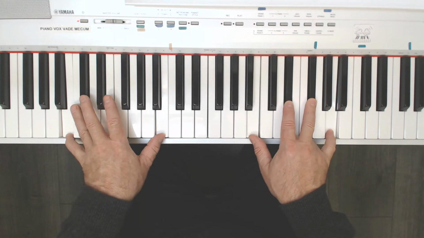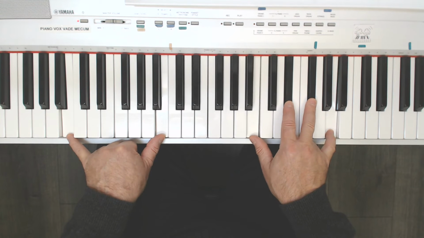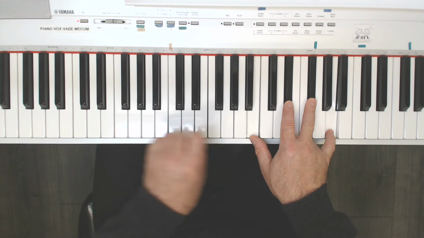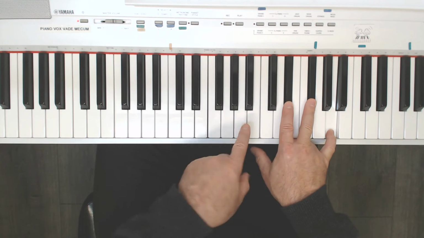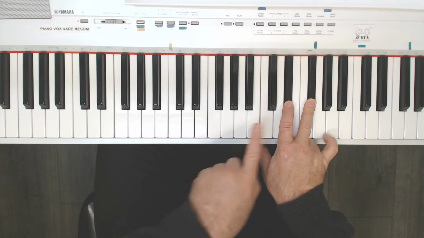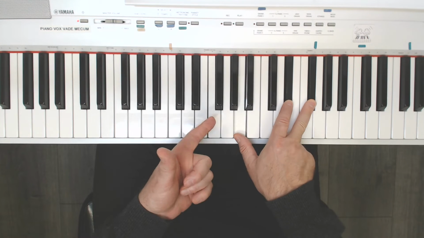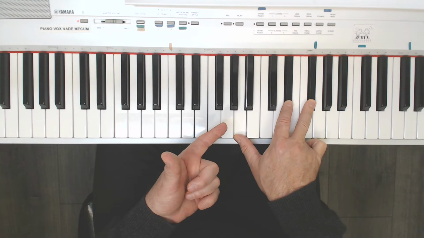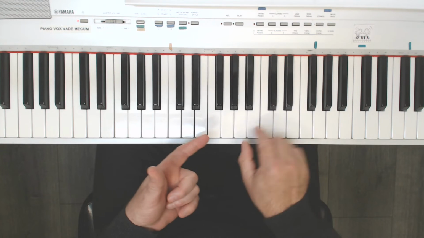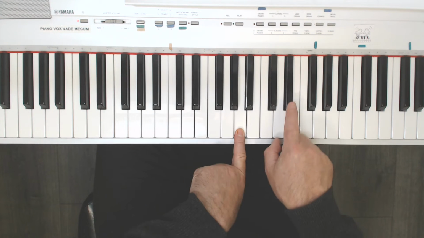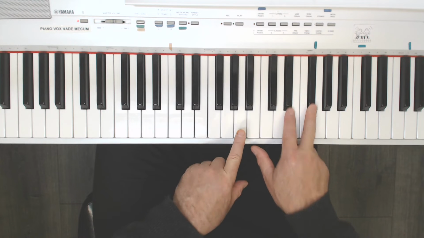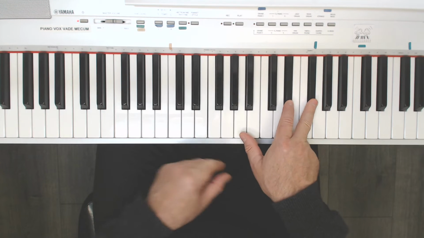You don't need to play the root, the B, three times, so you can avoid this note. You can play, instead, the 7 on the bottom, you see, the A. So the 7, the major third, and the fifth: A, E flat, and G flat.